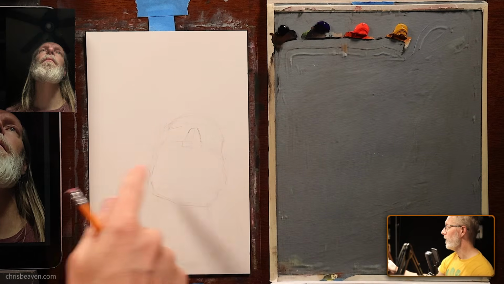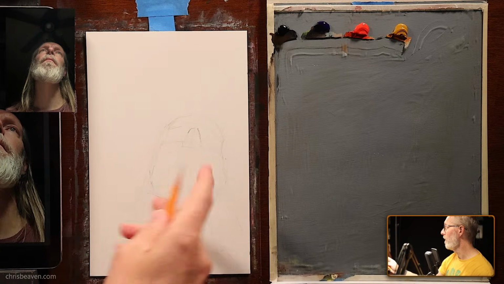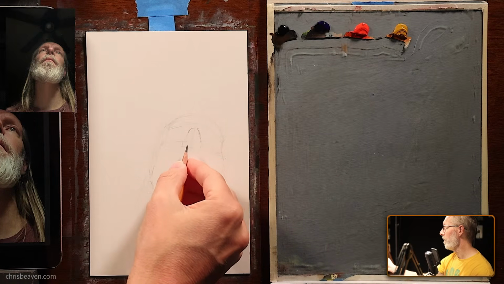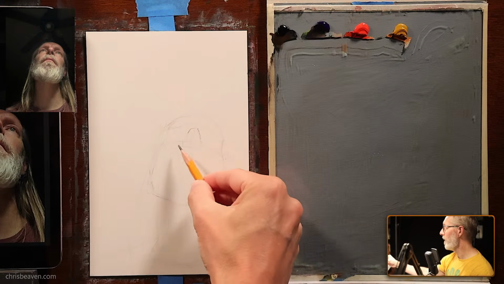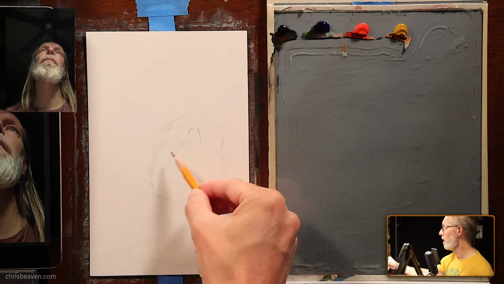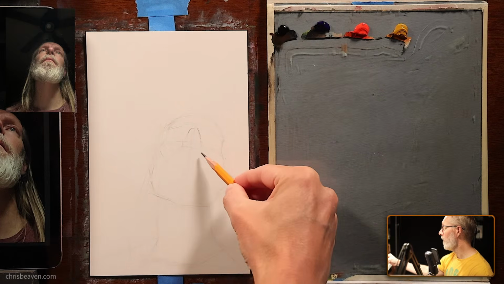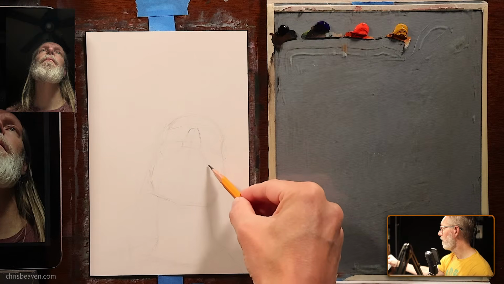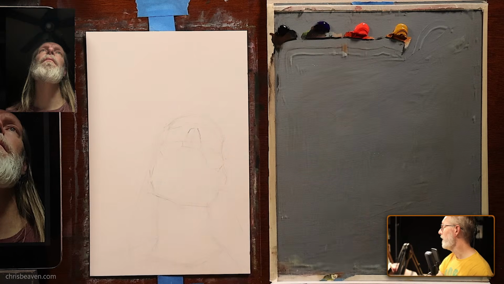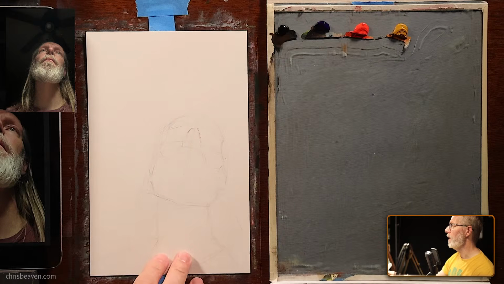Trying to get that nose in there. It's probably way too big. I have a big nose anyways, but that is definitely way too big. Bigger shapes, Chris. Look at that beard shape. See if I can get that in. But I always started with the grid and accuracy.